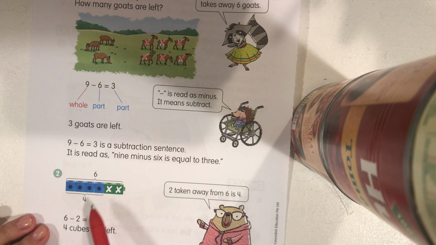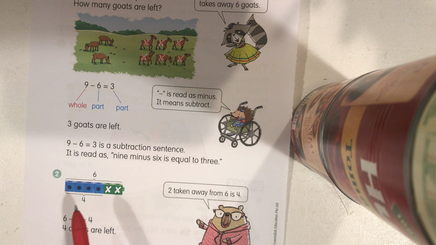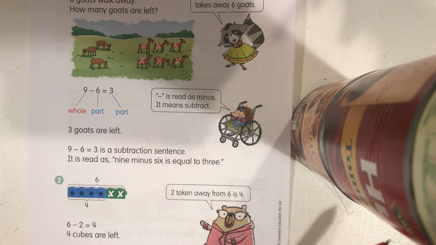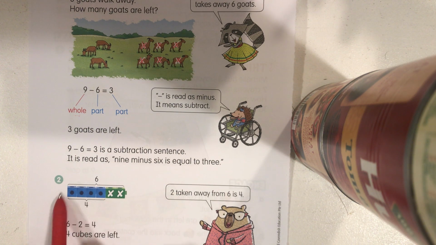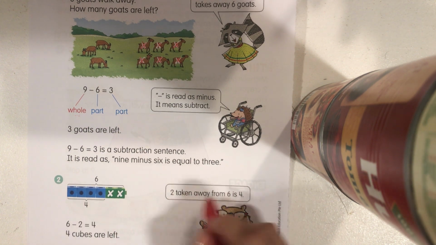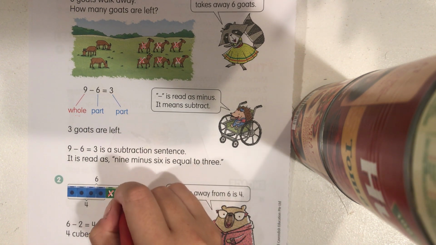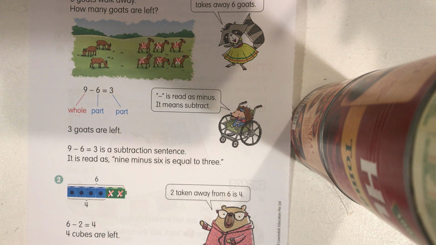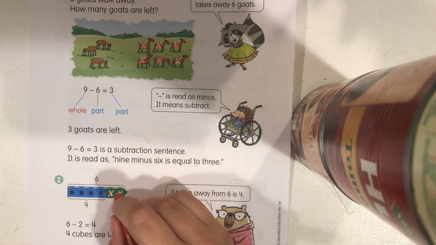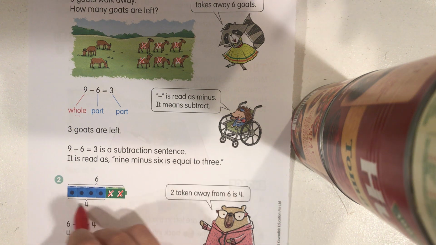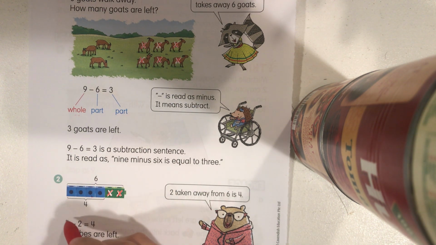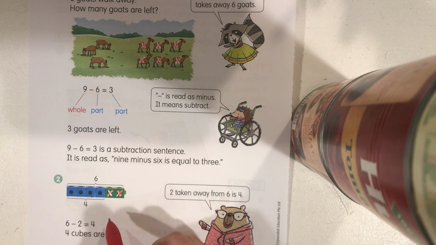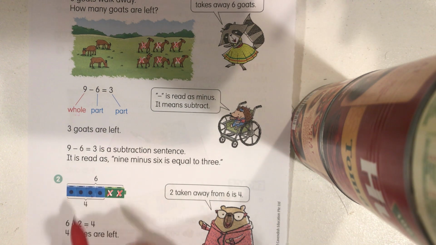Let's take a look at number 2. Down here, it tells us we have 6 cubes altogether, and they took away 2 cubes. They wrote X's, so we had 6. We took away 2, and we were left with 4. So 6 was our whole, minus our 2 is equal to 4. So there are 4 cubes left.